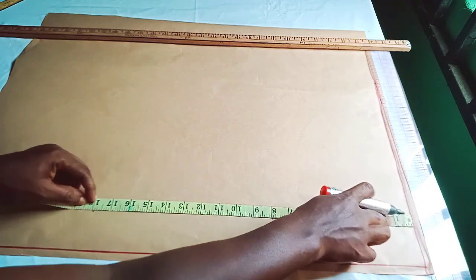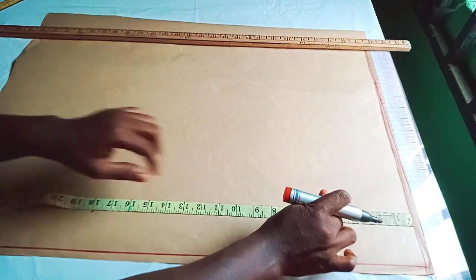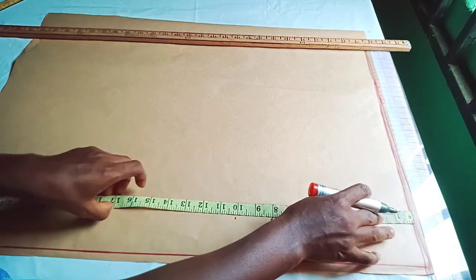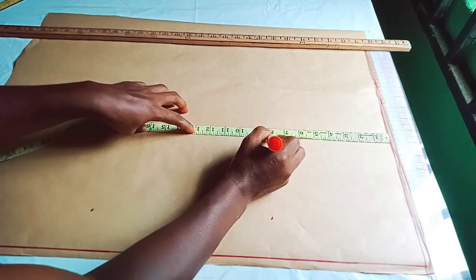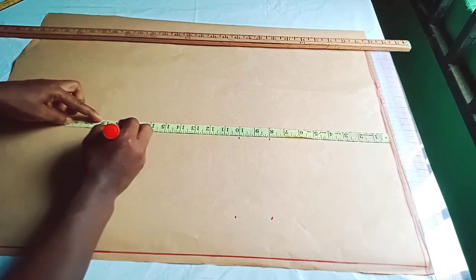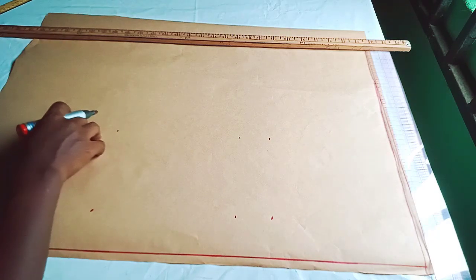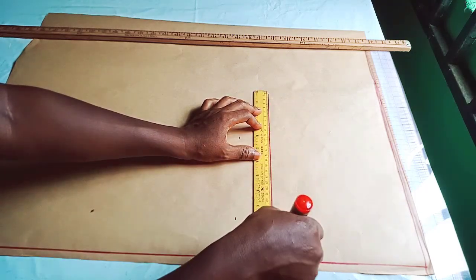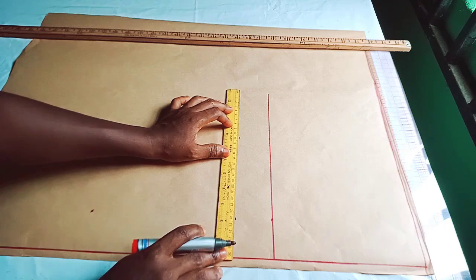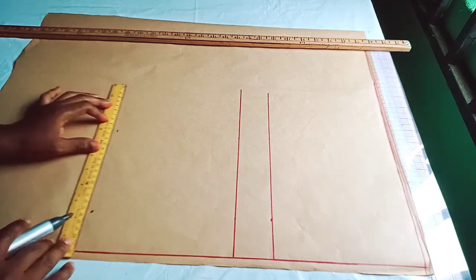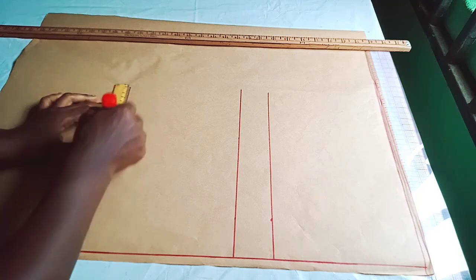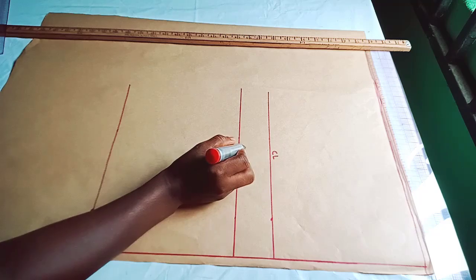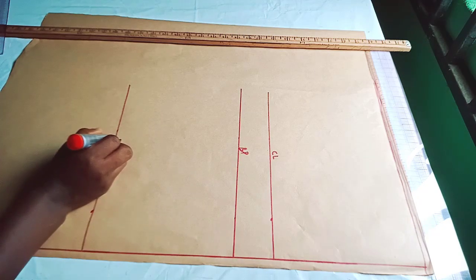Now we have to put down the measurements. The full length is 18 inches, the chest line is 8 inches, the bust depth is 10 inches. I'm just going to extend it. Then I'll rule it out. I'm going to label it chest line, bust point, full length.